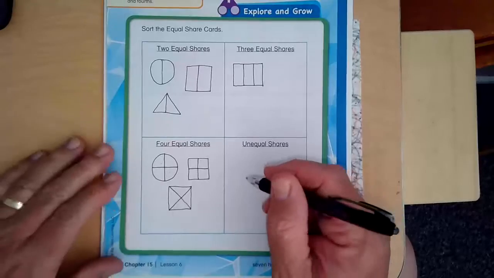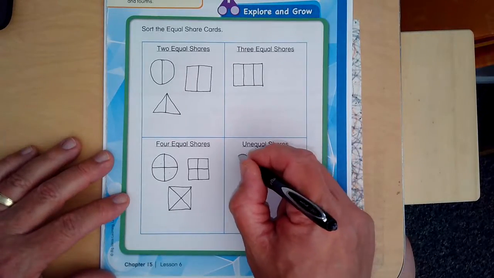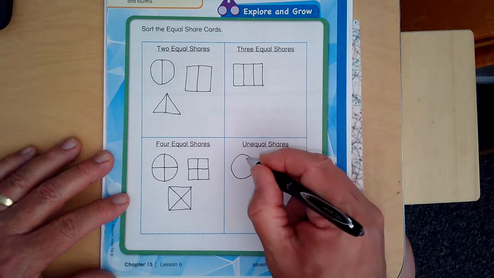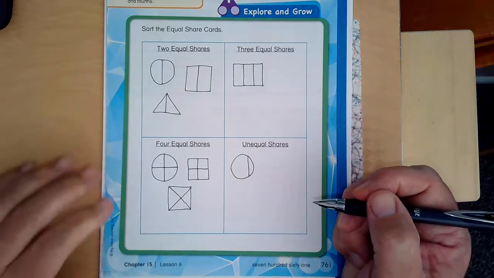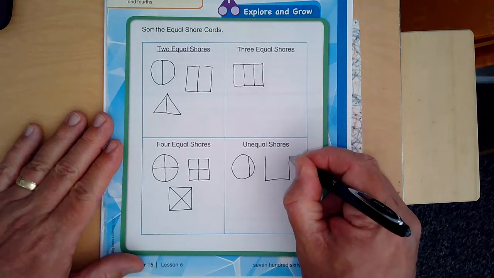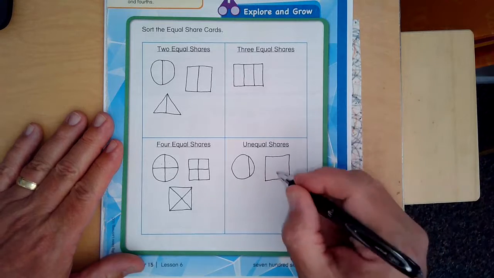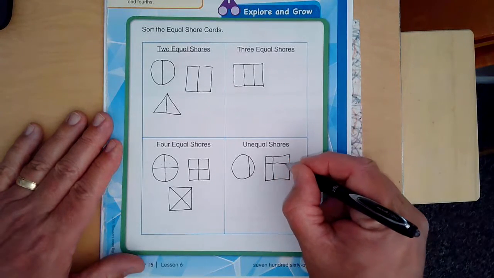All right, now here's some examples of unequal shares. I did that one earlier. I say, oh, there we go. That is not an equal share. What if I did this and I said, now I have this square and let's cut it into 4 pieces?